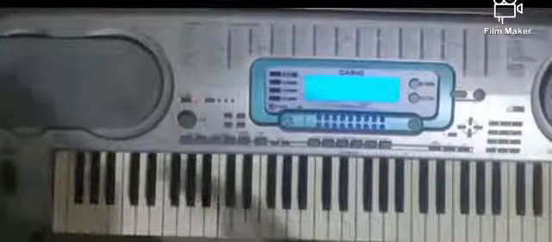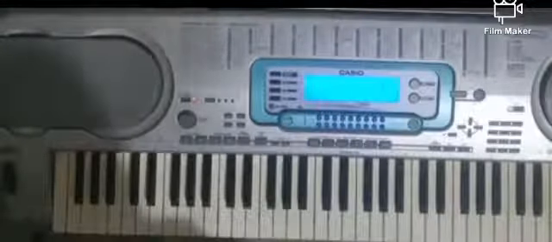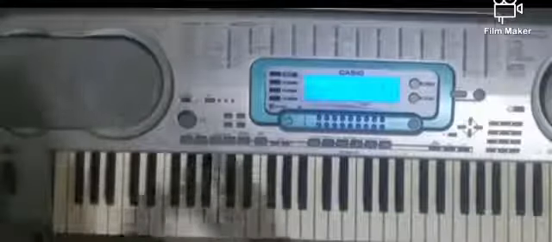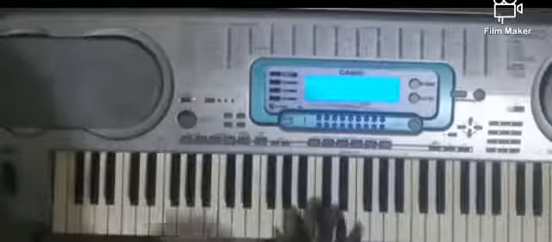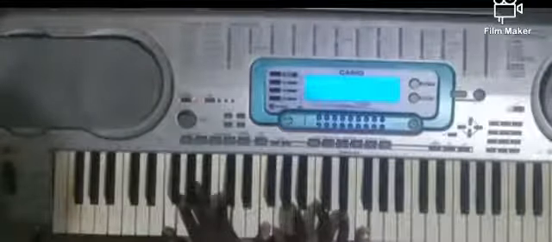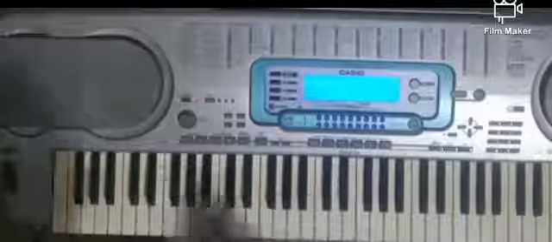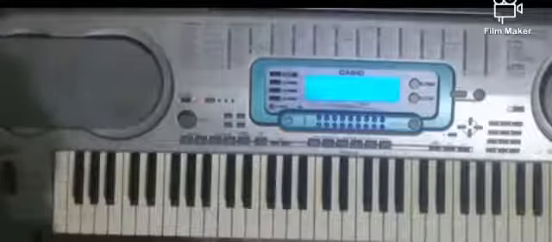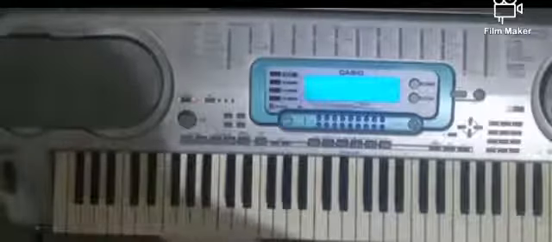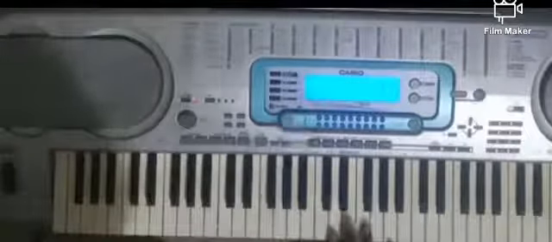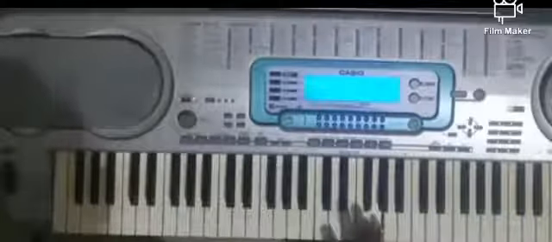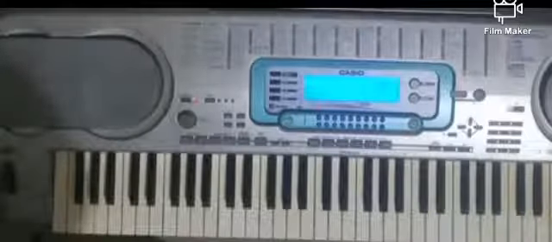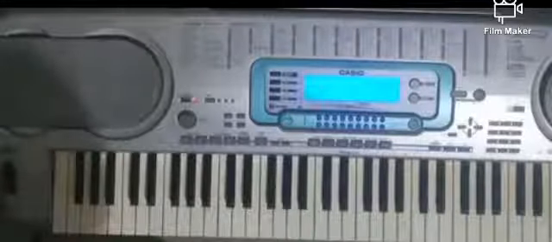Applying the circle of fourths as passing chords. Still using the same song, still on the same key. Now we are going to D minor. On the major scale of D, what is the fourth note? 2, 3, 4, which is G. That's G. So how do we fit that in?